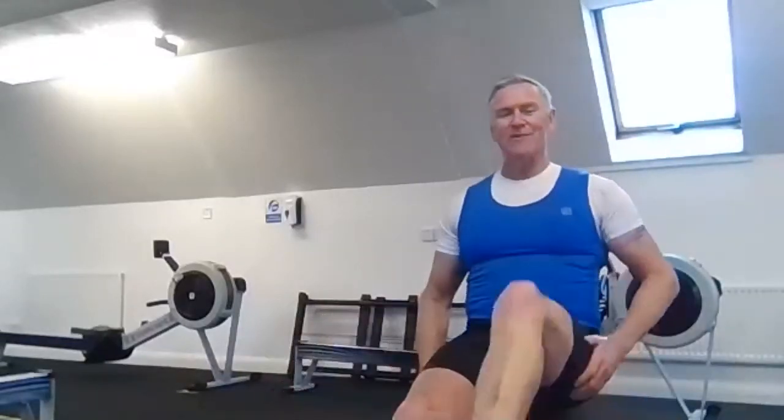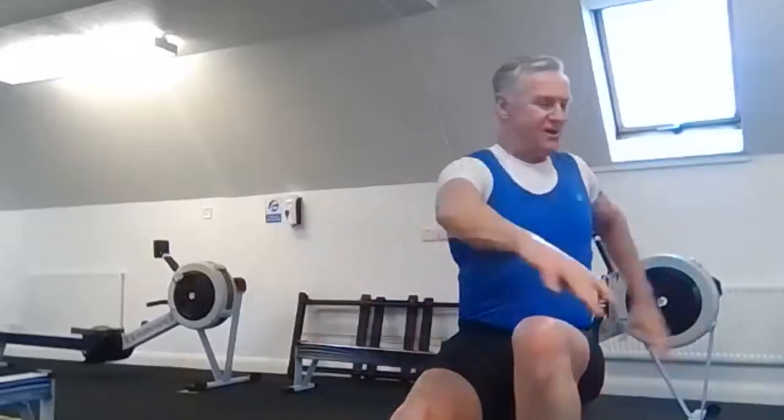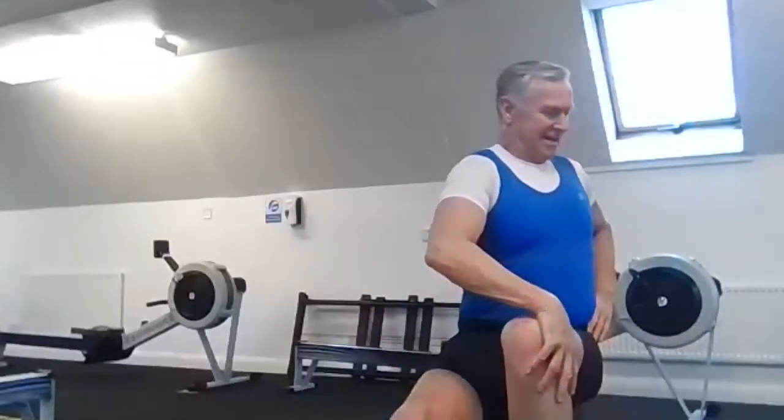Sitting up tall, your right foot is on the floor. We rotate around.